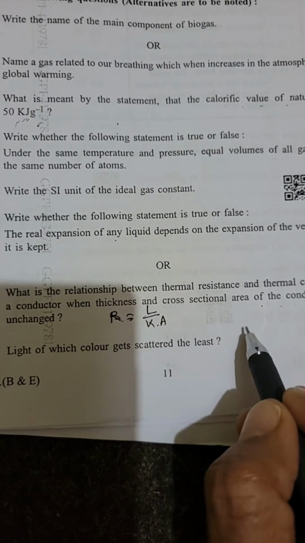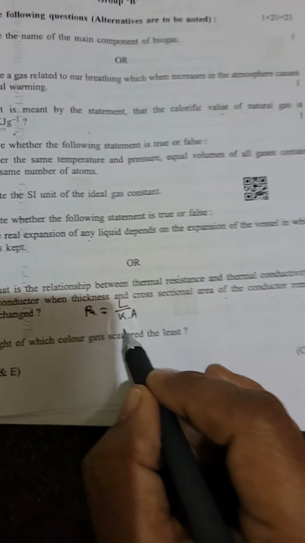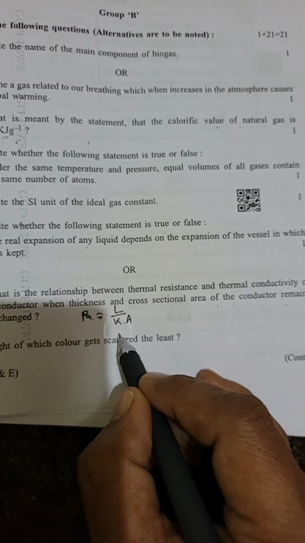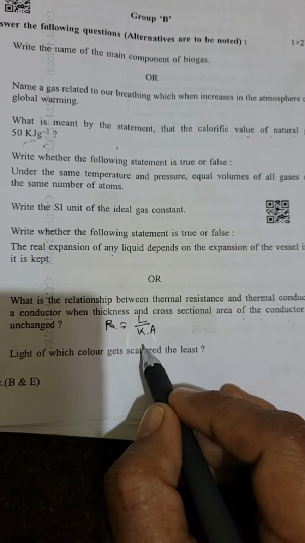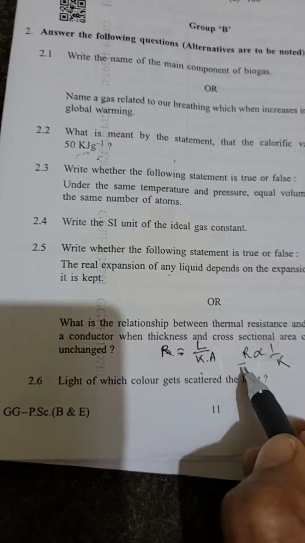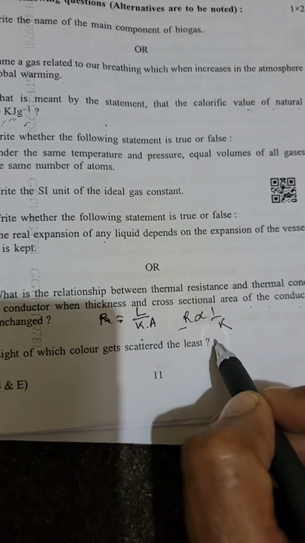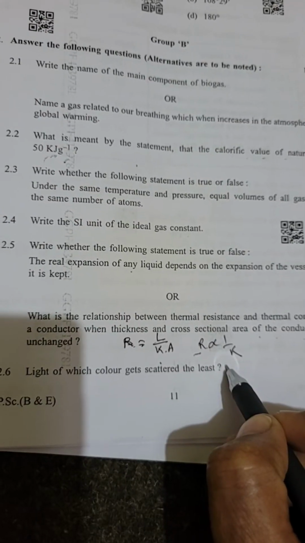R is thermal resistance and K is thermal conductivity. So R is proportional to 1 by K. The thermal resistance is inversely proportional with thermal conductivity.